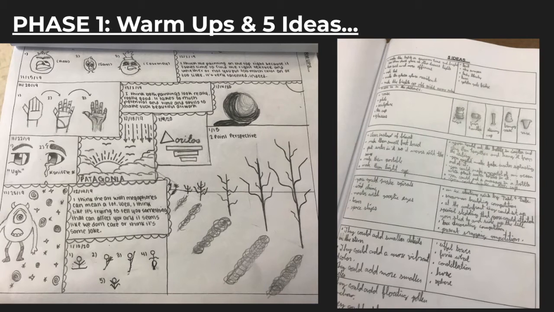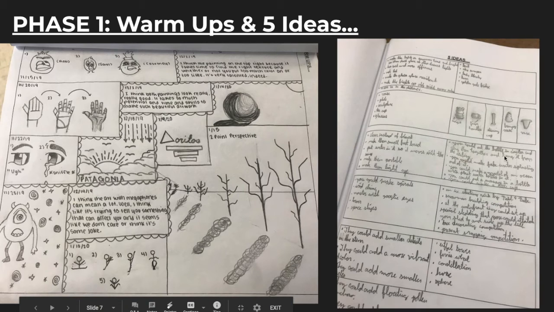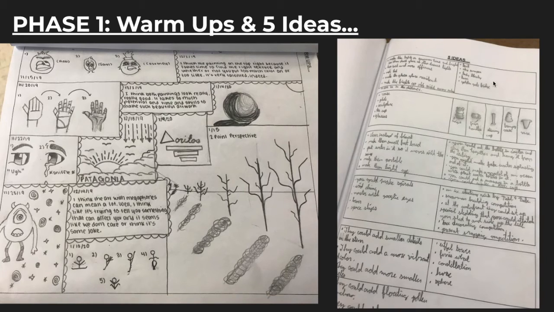So 5 ideas, there's an example over here on the right of what a 5 ideas page looks like. So each one of these boxes has 5 ideas in it. So it might be like, I'm trying to think of some examples. 5 ideas for something you could make with foam earplugs, or 5 ideas for art you could make that tells about you, or sometimes it's like 5 ideas for how to make backpacks better. But it's all about idea generation, and they come up with pages and pages of phenomenal ideas.